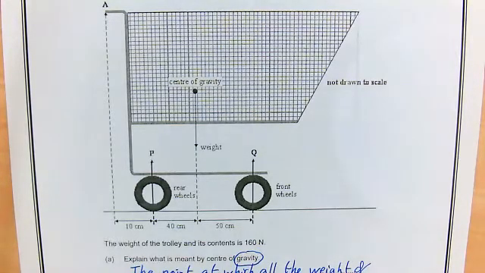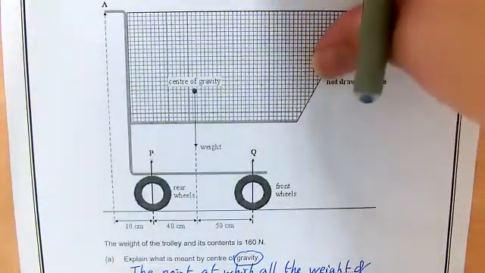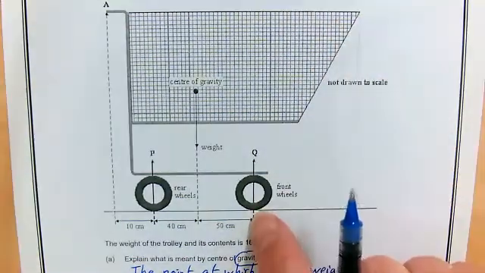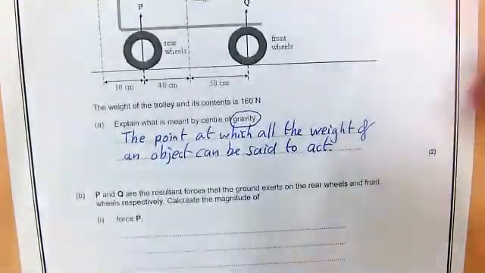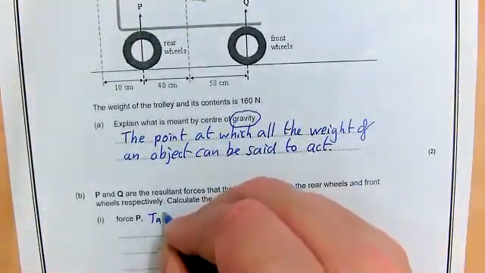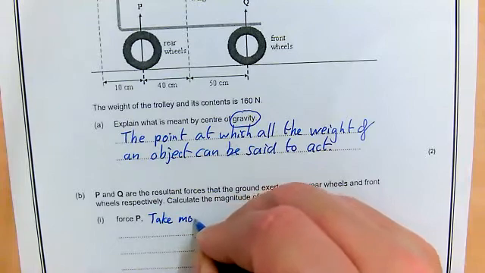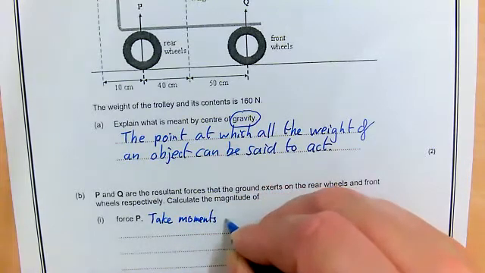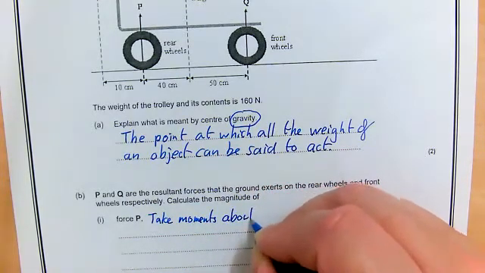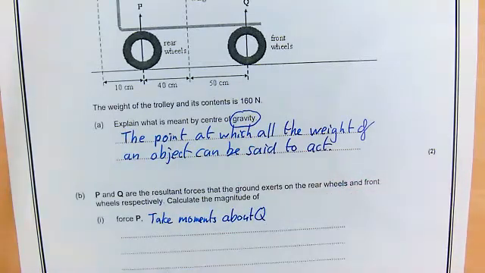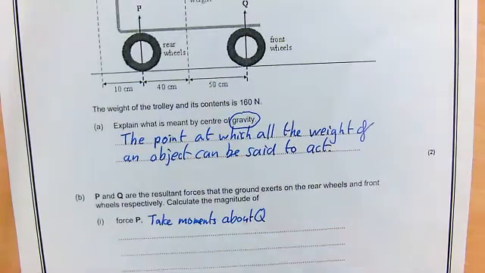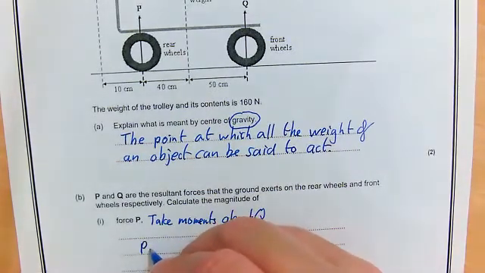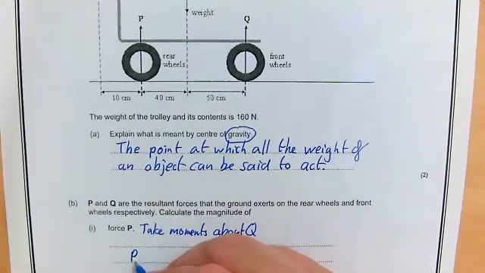The first thing to do for calculating the force at P is to take the moments about Q. So we know the force at P multiplied by its distance from the pivot.